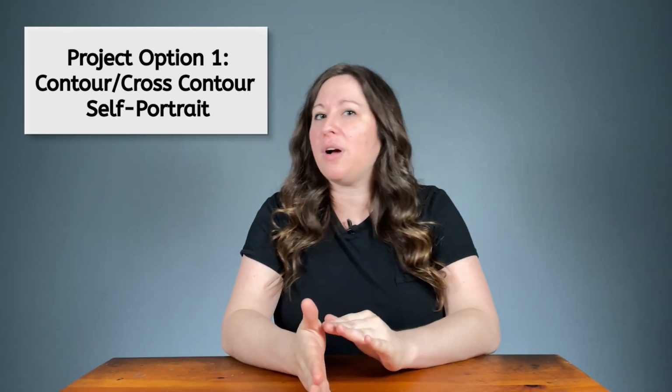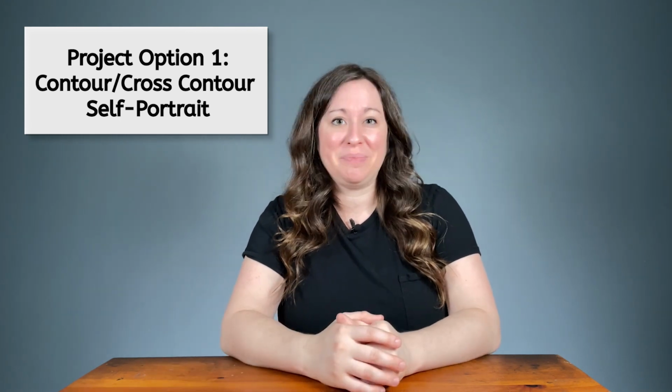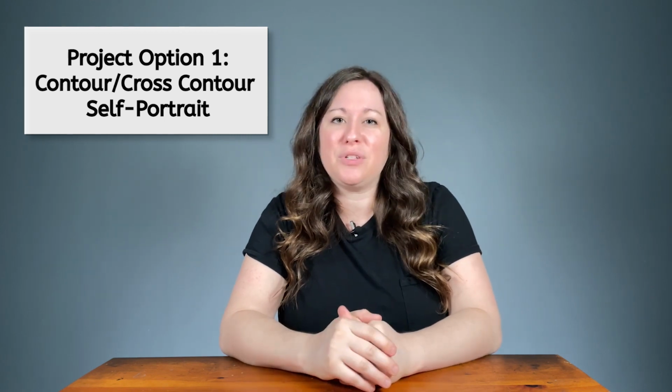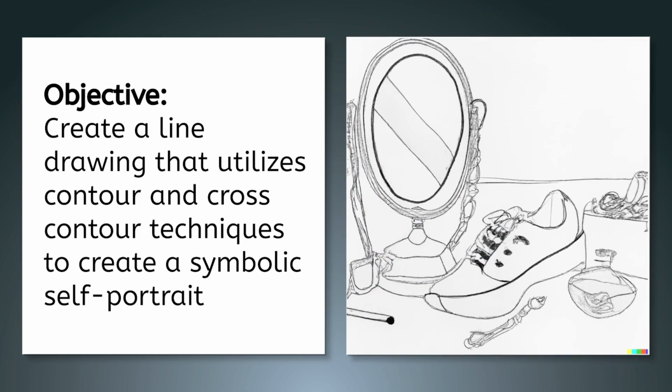Our first culminating project option is a contour, cross-contour, symbolic object self-portrait. That sounds like a lot, but don't worry, I'll clear up any confusion very soon. For this first project, our objective is to create a line drawing that utilizes contour and cross-contour techniques to create a symbolic self-portrait.